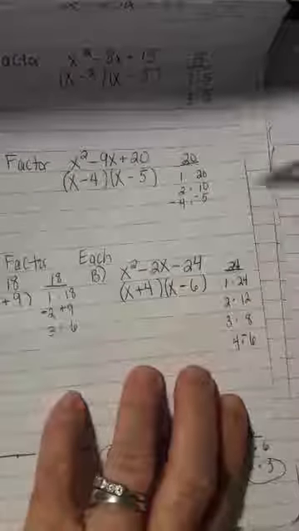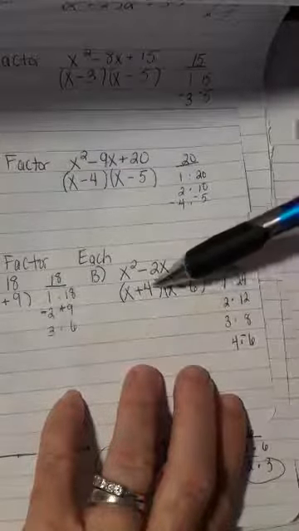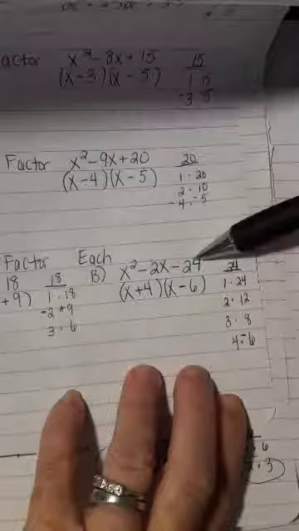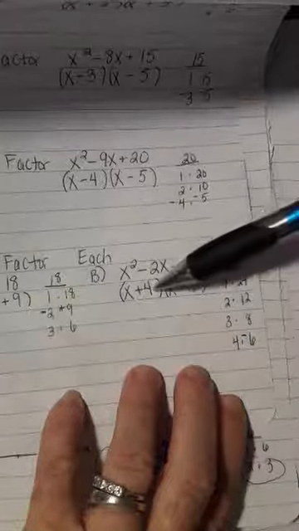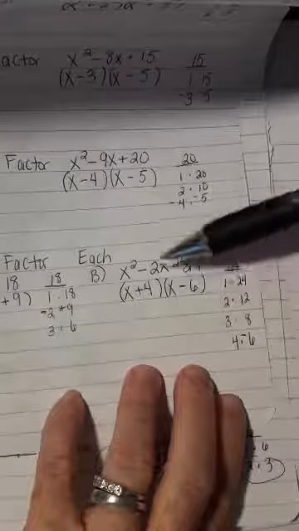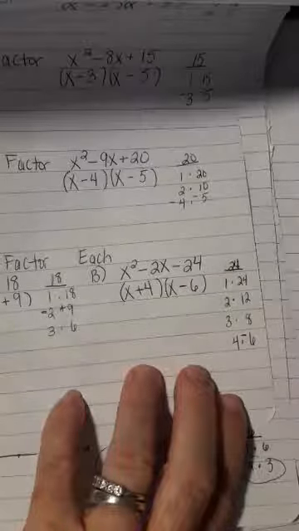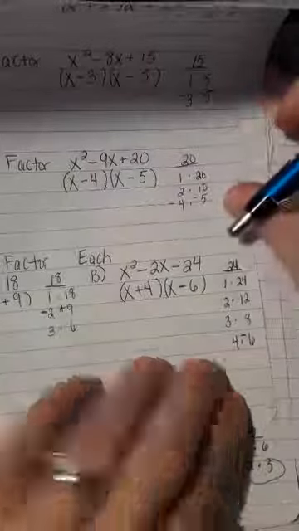And then just check to make sure that your numbers work with what you were supposed to get. 4 times negative 6 is negative 24. That checks. And positive 4 and negative 6 gives you negative 2. So that checks, and that is the answer. I believe that is the last example. It is.